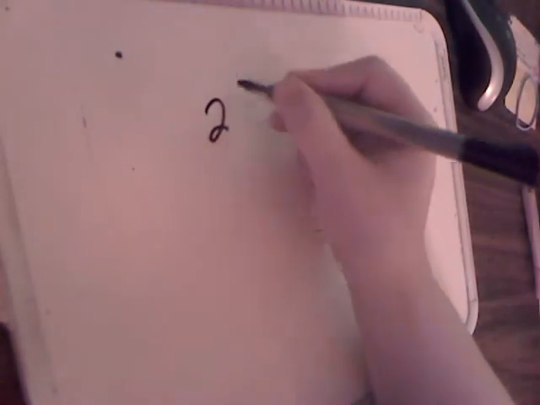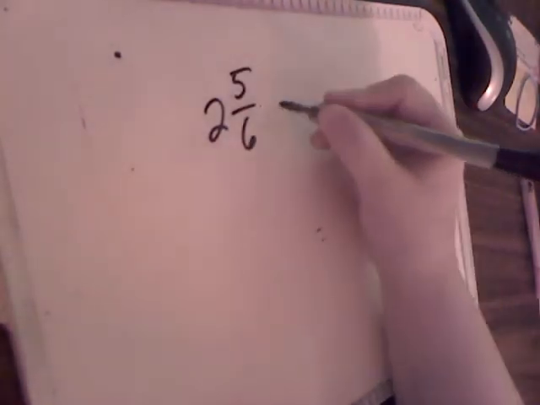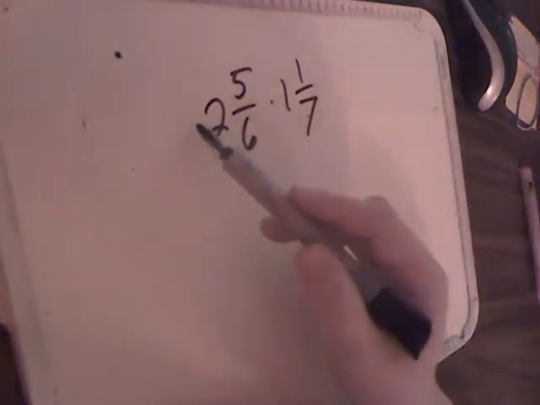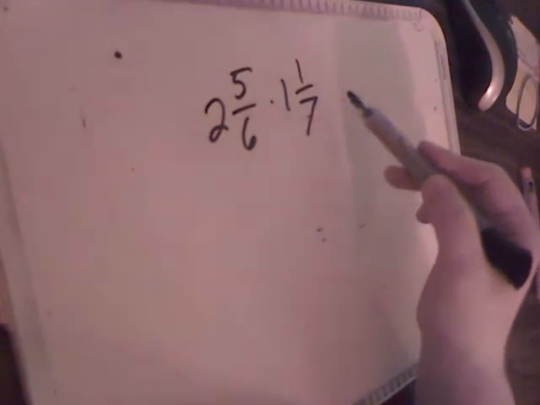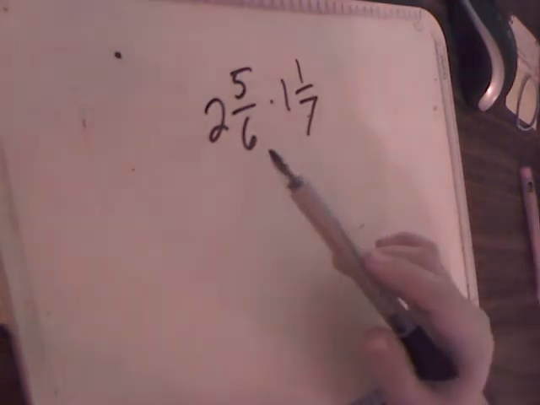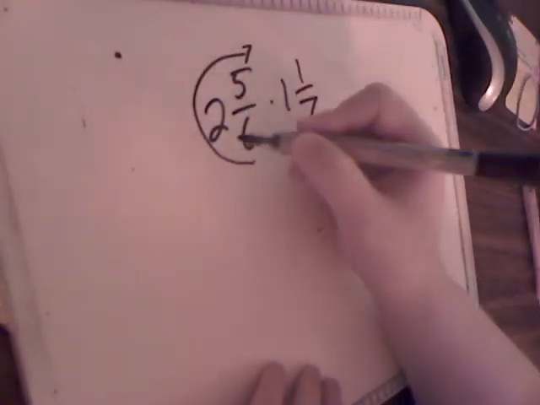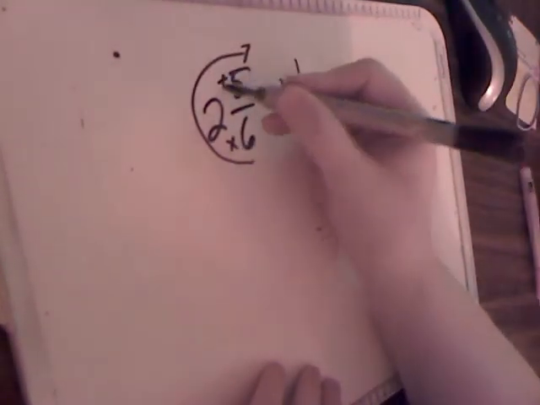This video is going to talk about multiplying mixed numbers. When you have mixed numbers like 2 and 5/6 times 1 and 1/7, you can't immediately multiply across, because if you try to make that road that we made in the last video for multiplying fractions, you'll notice that there's something in the way. So what we have to do is convert these mixed numbers into improper fractions. We're going to do that using the backwards C, where you multiply and then you add.